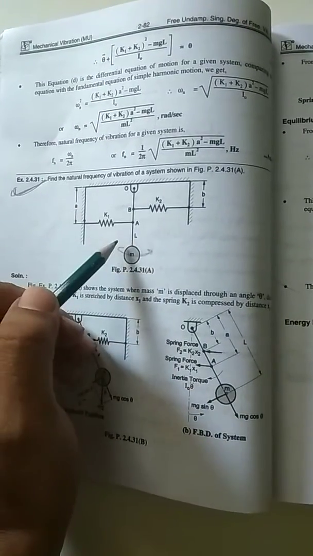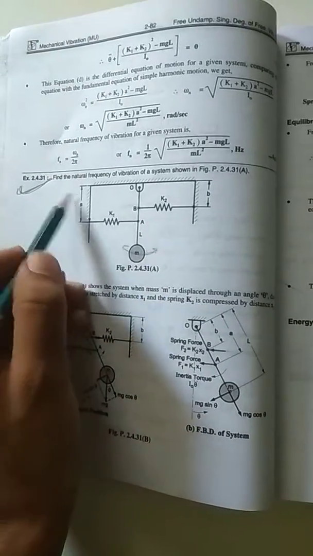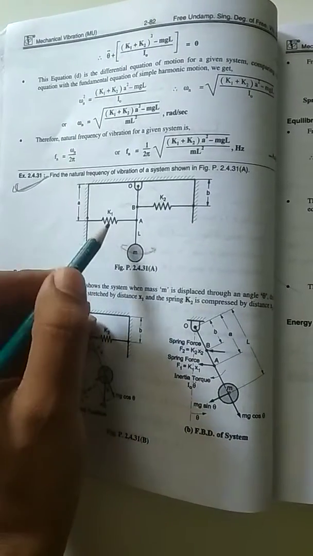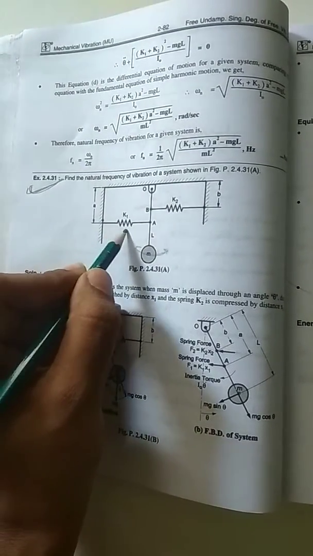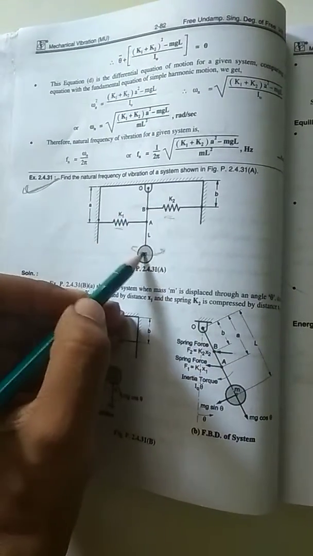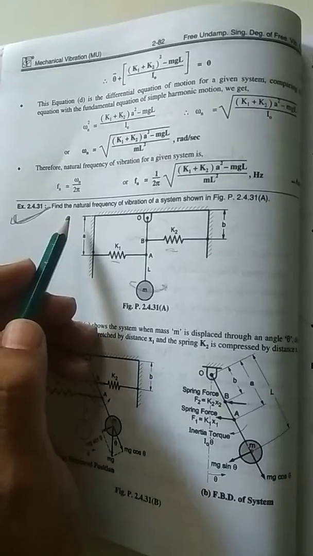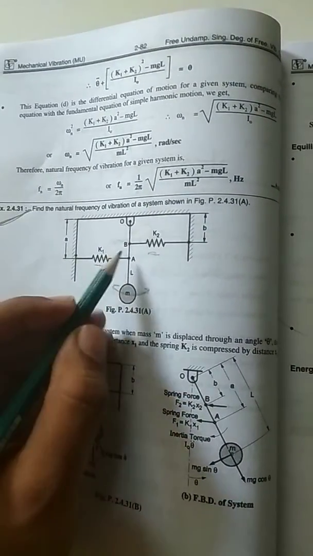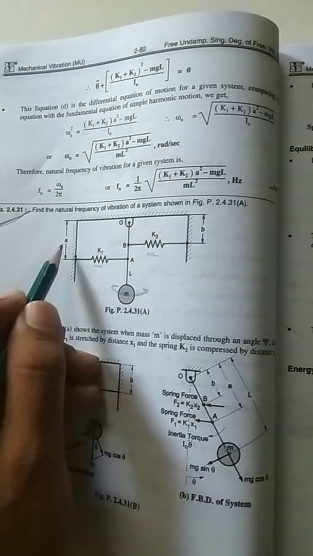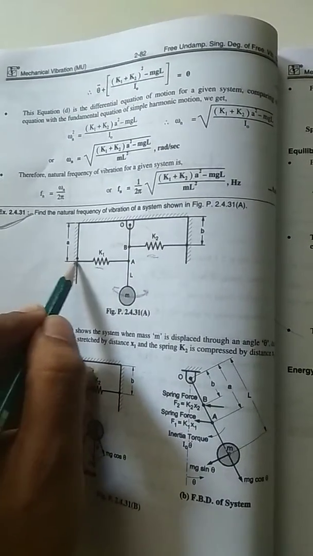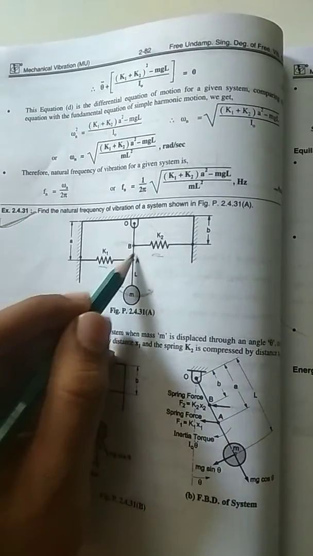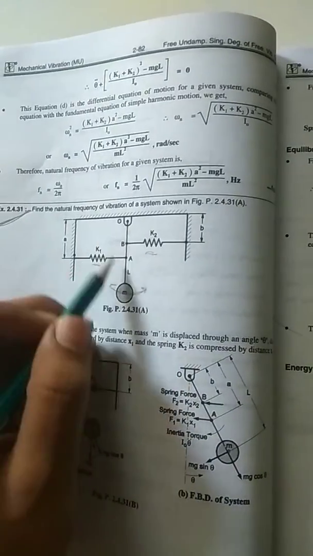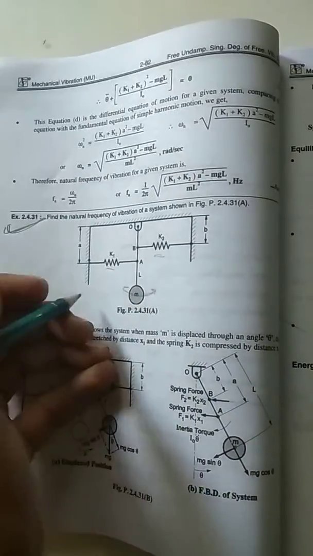So here we have a question based on mechanical vibrations. We have to find the natural frequency of vibration of the system shown over here. In this question we have two springs with stiffness K1 and K2. We have a rod pivoted at point O at one end, and we have a mass M at the other end. The springs K1 and K2 are joined to a fixed support at one end and to points A and B, which are two different points on this rod. So we have to find the natural frequency of this system.